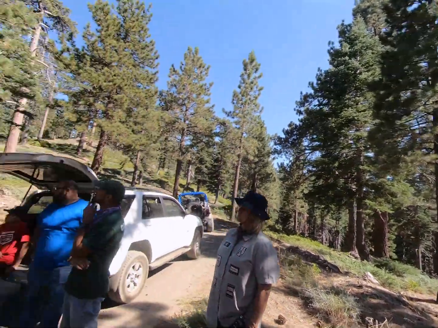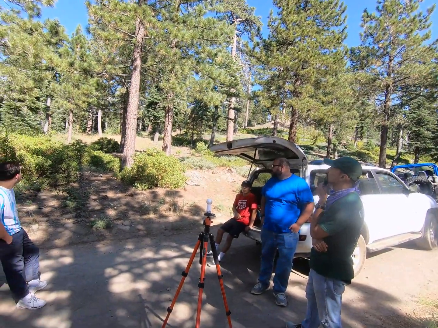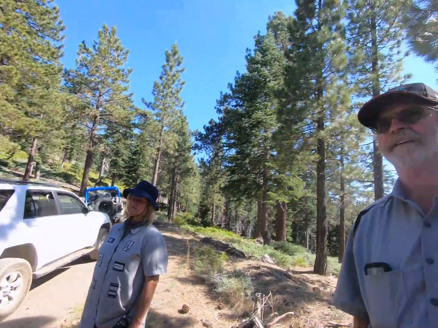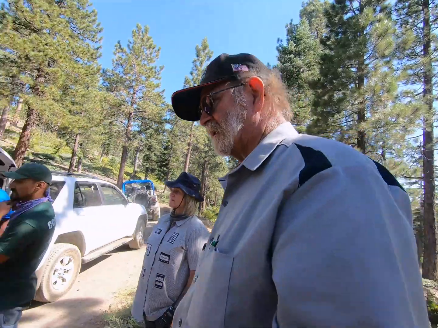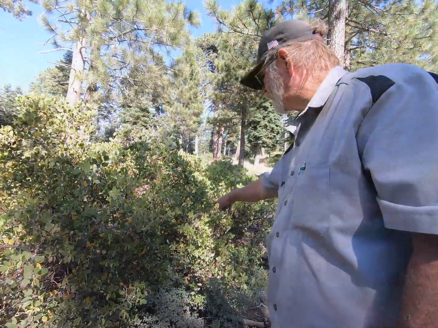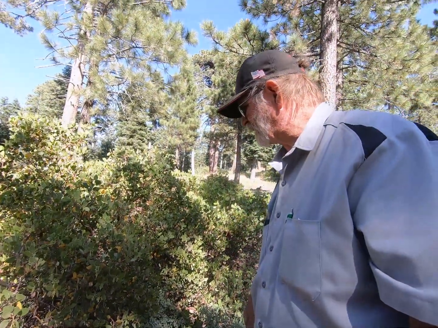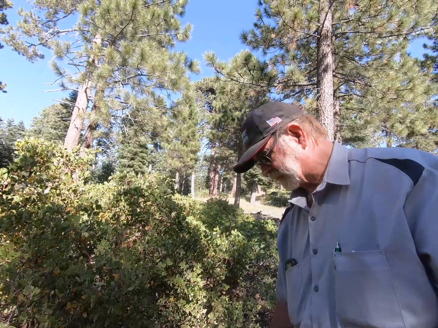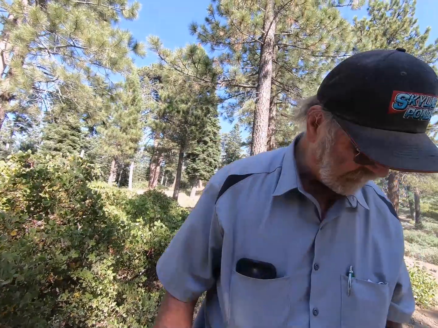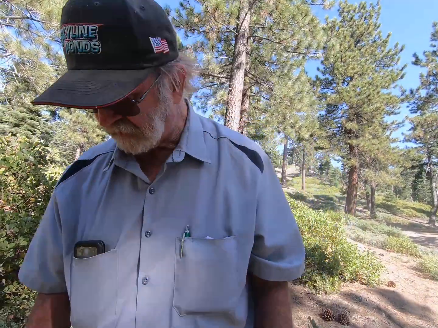This is manzanita up here. Again, it's got an edible fruit on it. I don't know if there's that much fruit right now, but it's developing some flowers or fruit right there. And then this plant right here, this is kind of neat.